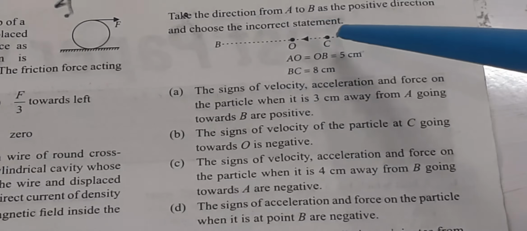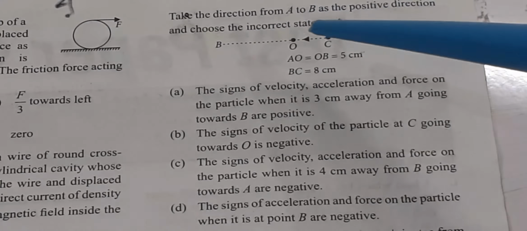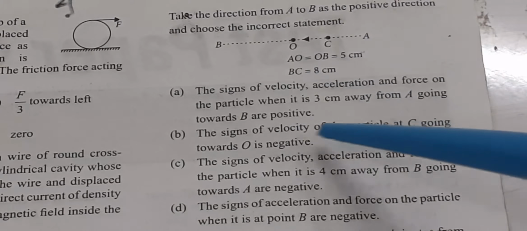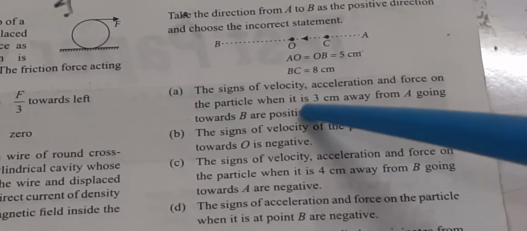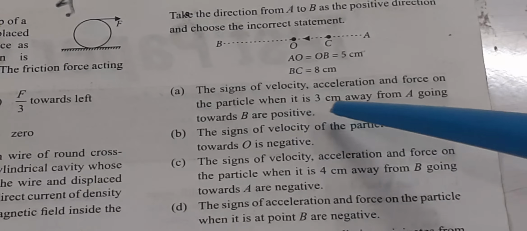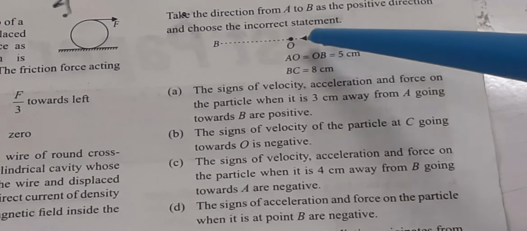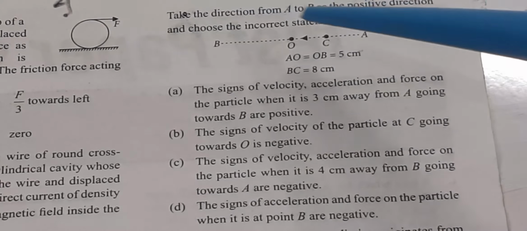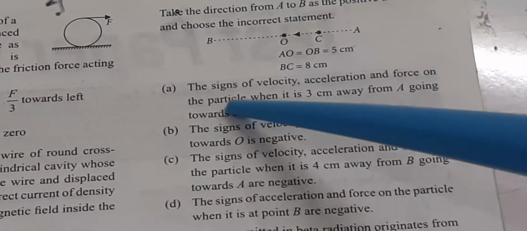So when we are choosing some point C, where the point is chosen A going towards B, from here 3 centimeter away, the direction will be positive. Its velocity, acceleration, once acceleration is positive, the force is automatically positive.